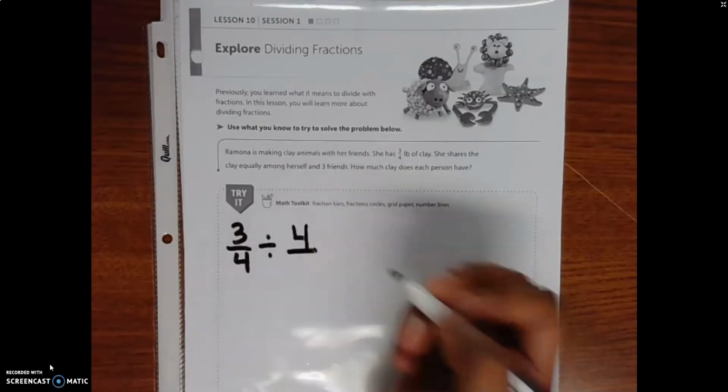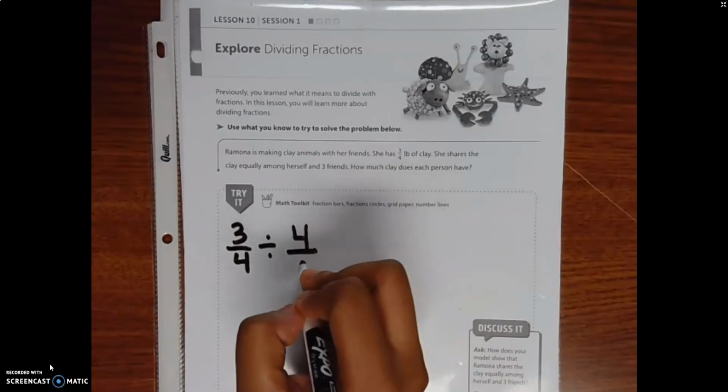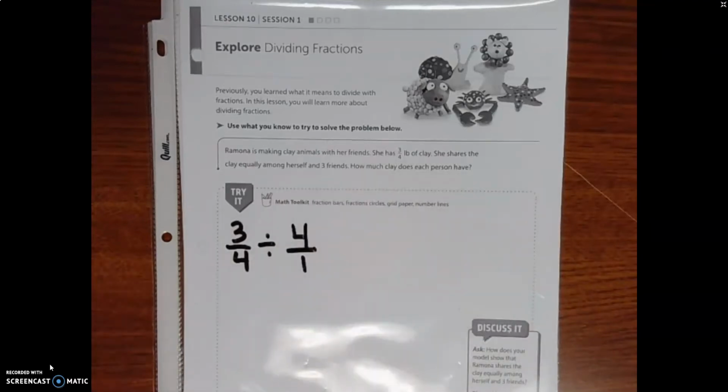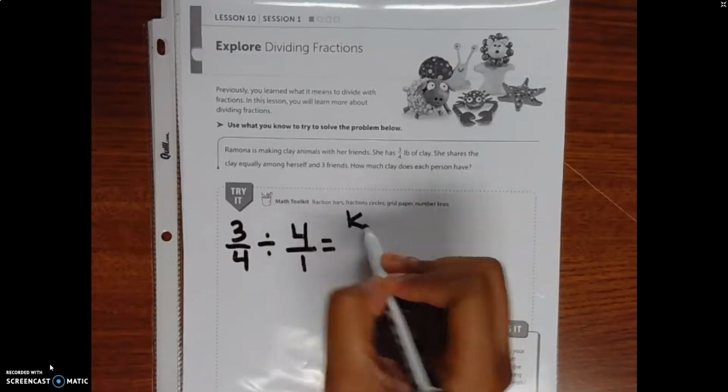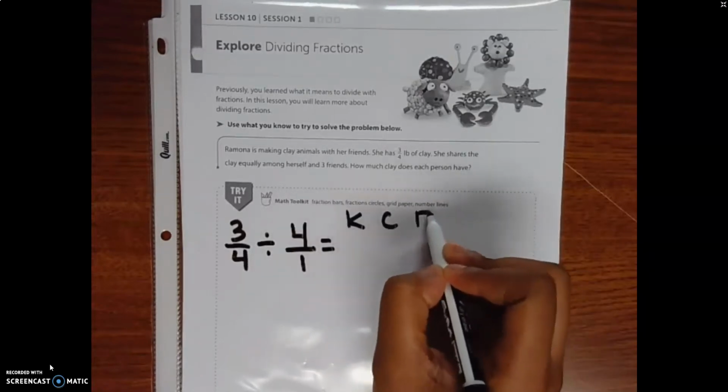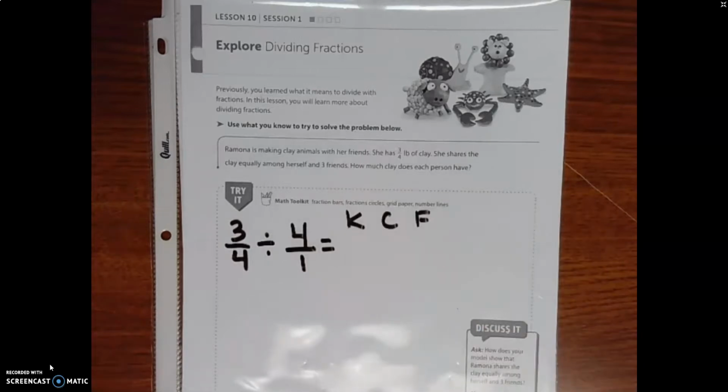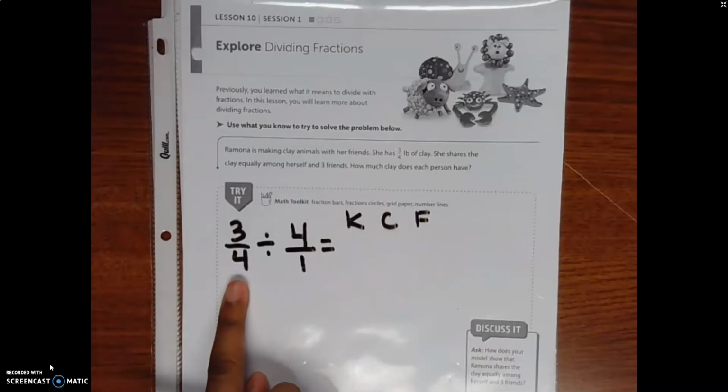Now, from this point, we want to figure out what the quotient will be using the keep, change, flip method. First we're going to make this whole number a fraction. And to do that, what number do you think we put under it? Of course, a 1 under the number. Then we're going to use the keep, change, flip method.